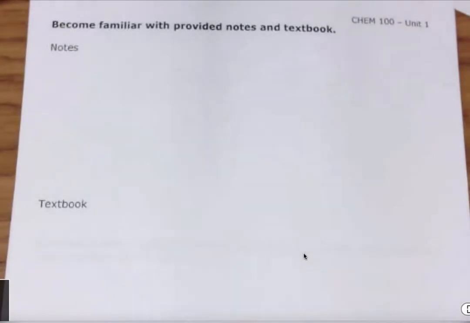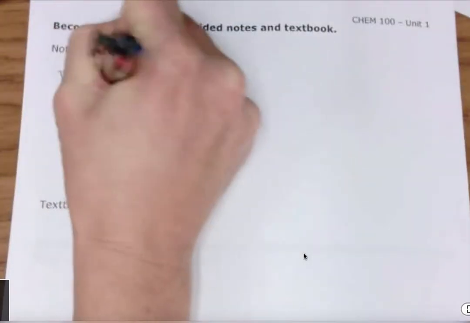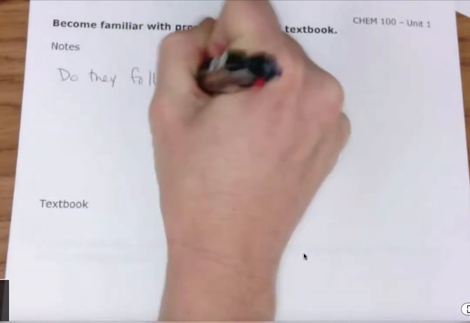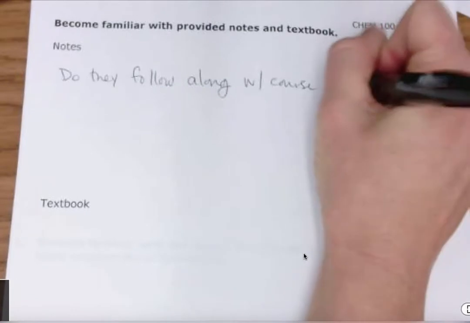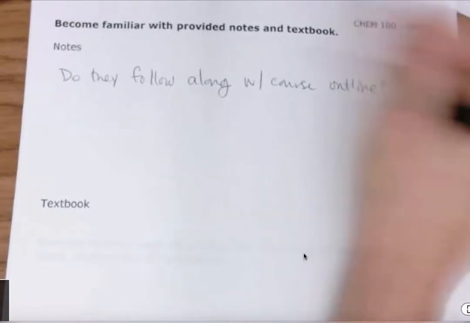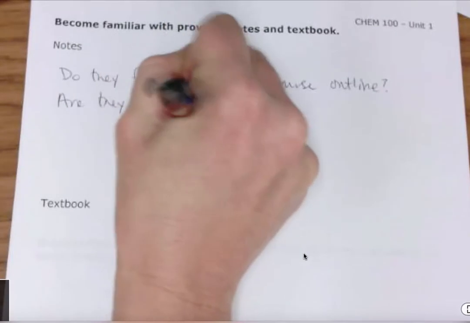so to the next page. All right, become familiar with provided notes and textbook. So notes, do they follow along with the course outline? Are they PowerPoint?